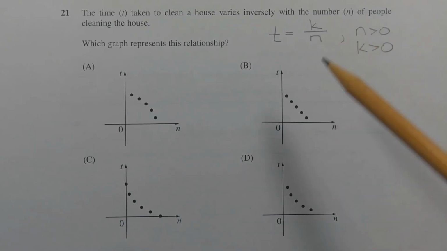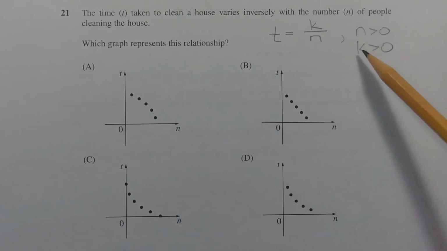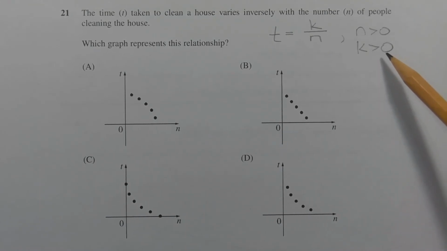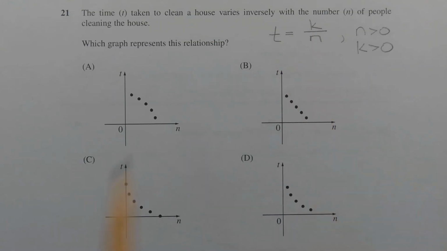We'll have a division by 0 error if that happens. And the constant k is greater than 0 as well. Now, the graph of this kind of relationship will look like a hyperbola. And a hyperbola will have the shape that looks something similar to either option C or option D.